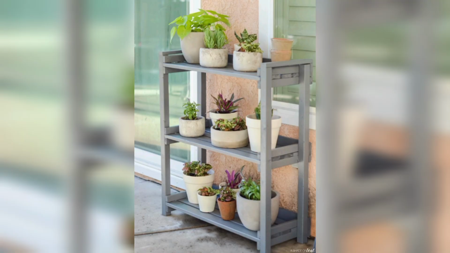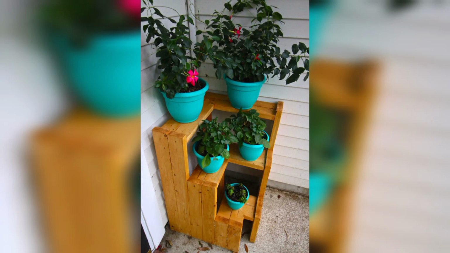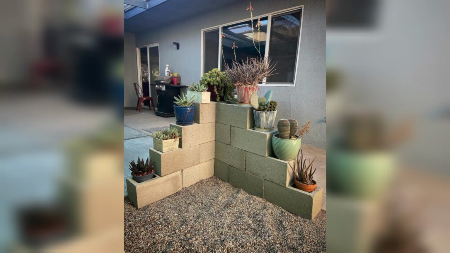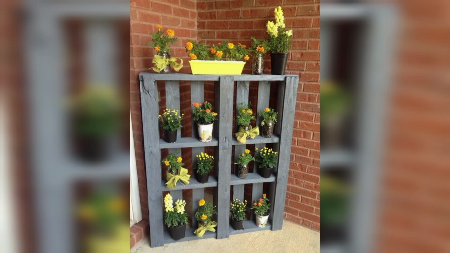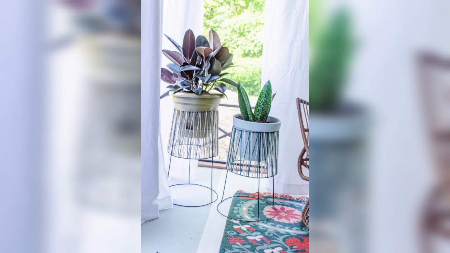Conclusion: Embarking on a journey of plants decor for your outdoor space allows you to influence your personalization and create it into a sanctuary.